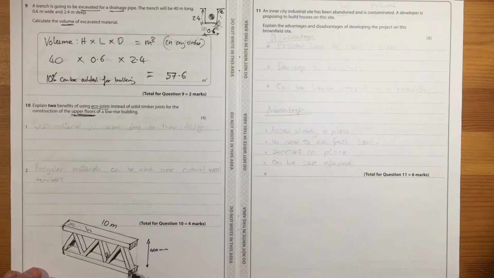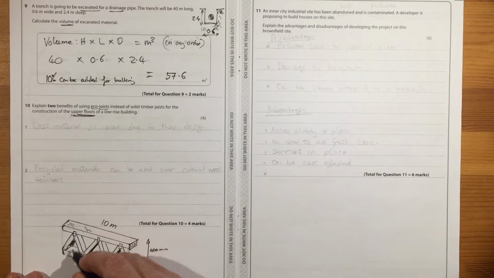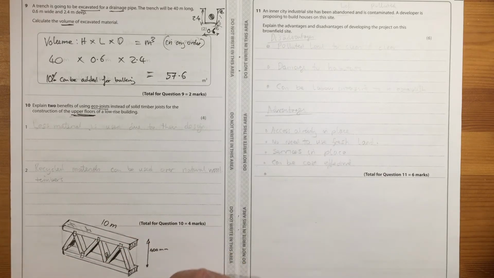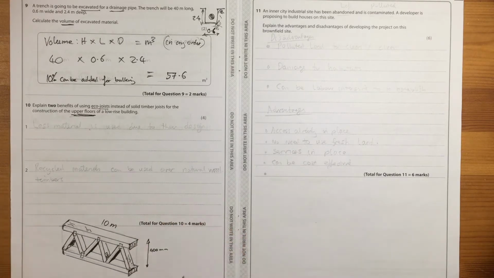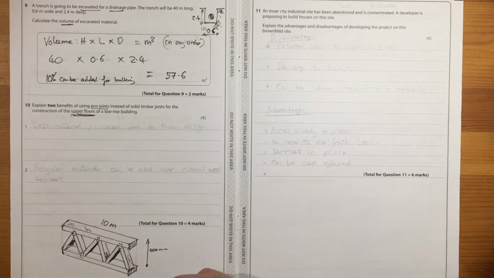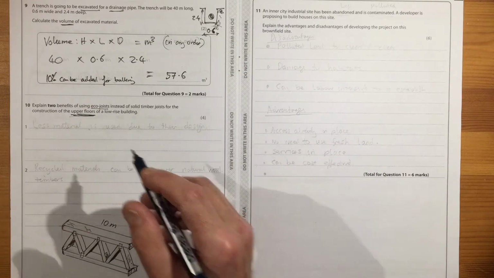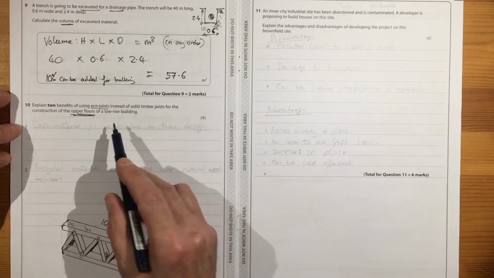And there's your eco joist, and often there's little plates here that may be glued on, hold it together. Very strong, these joists, very strong. Okay, so it's an eco joist, so very long, quite deep, and it could be plywood in between, or just smaller pieces of wood. And it's asking, explain 2 benefits of an eco joist for upper floors.